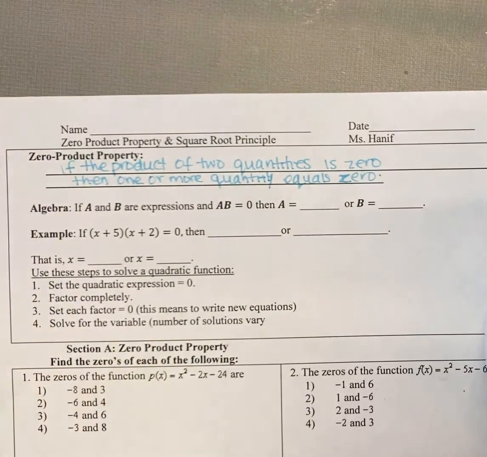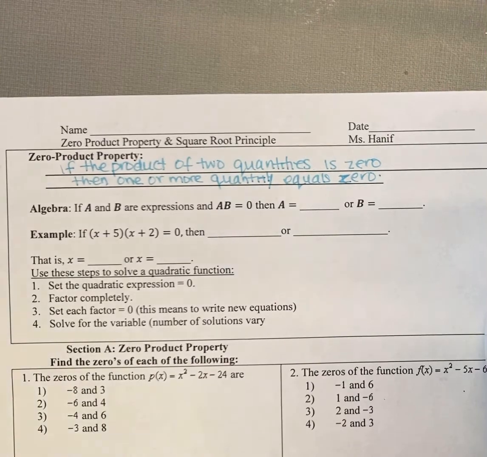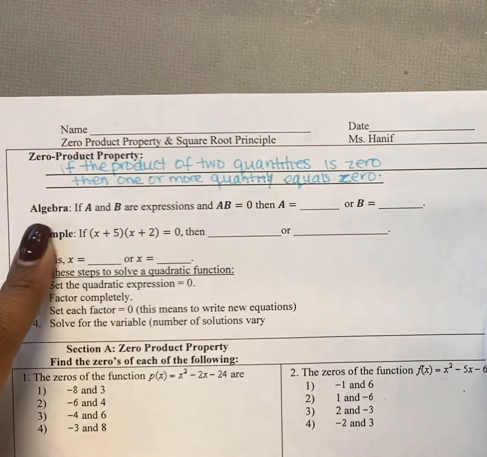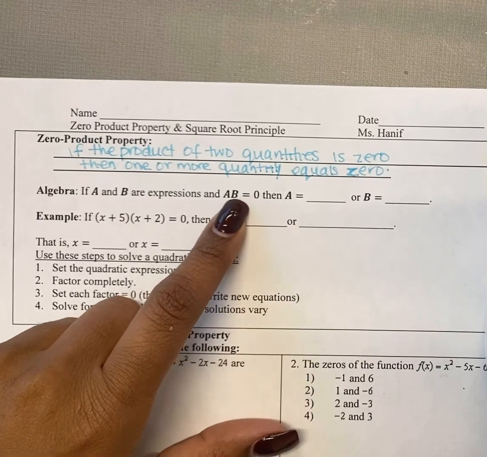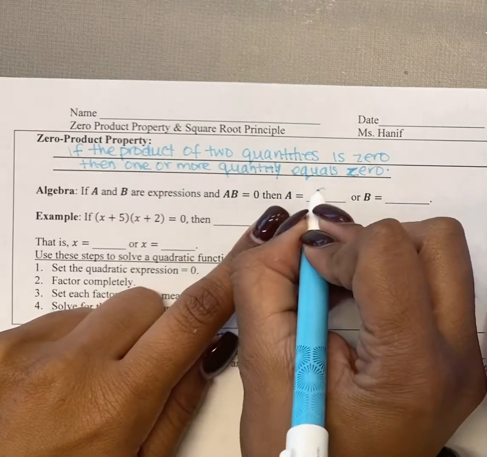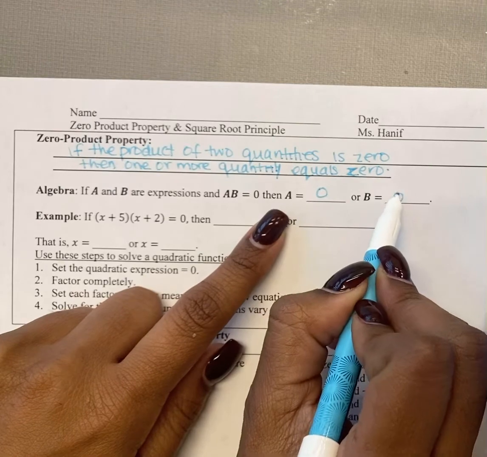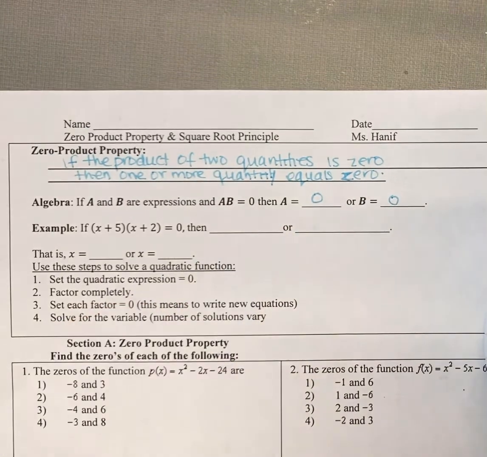Okay, so if the product of two quantities, and it can be a polynomial, it could be two variables, if you're multiplying two things together and the result is zero, then one of them must be zero, at least one of them. So in algebra terms, if A and B are expressions, and AB, which is A times B, equals zero, then A equals zero or B equals zero. So at least one of them has to equal zero.